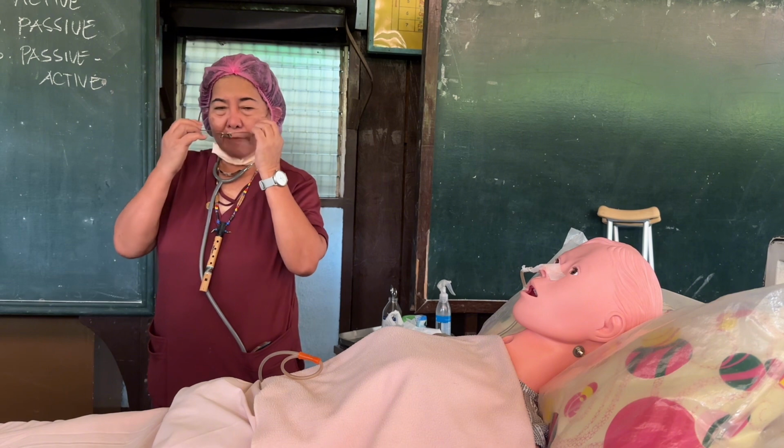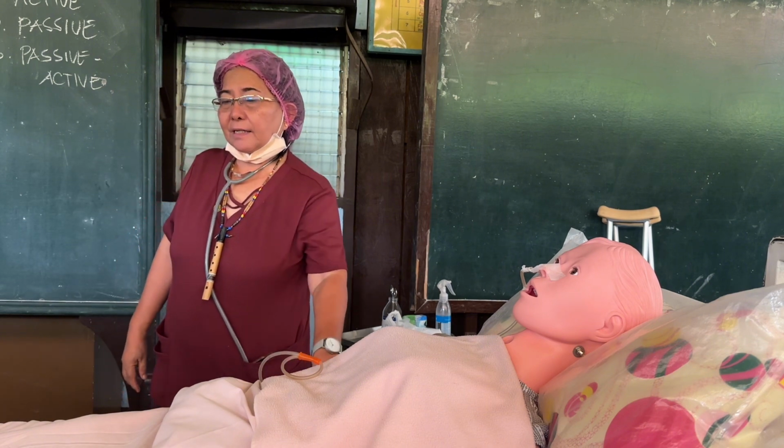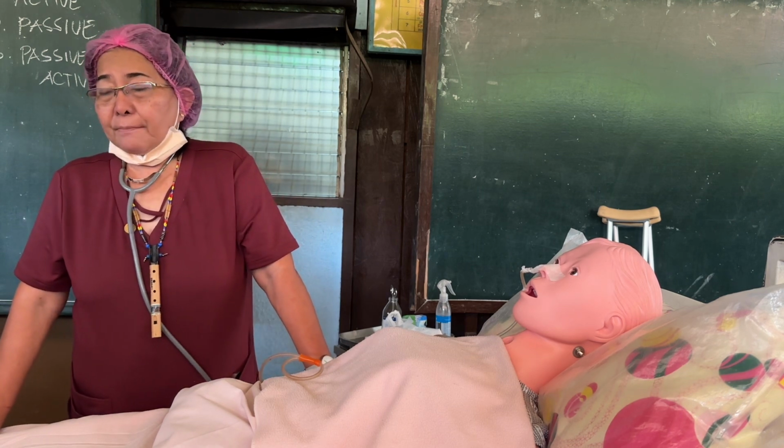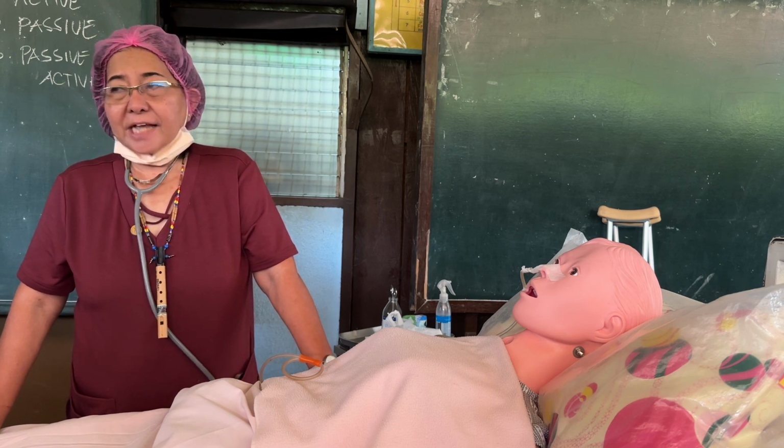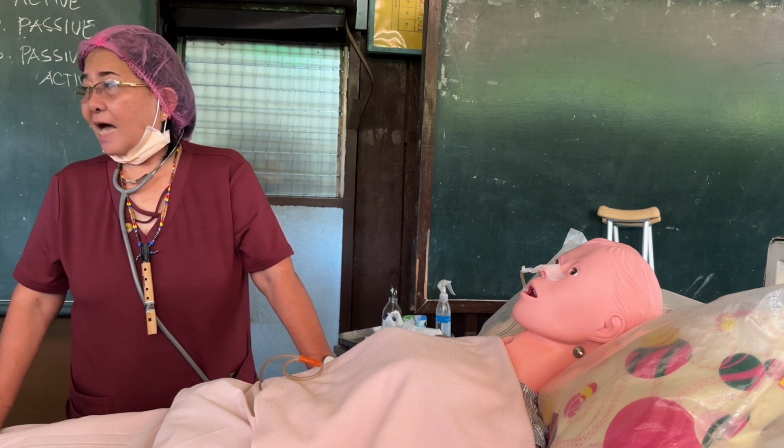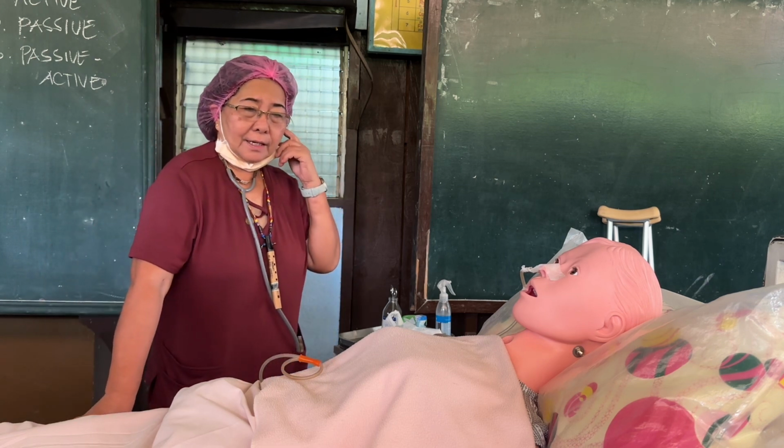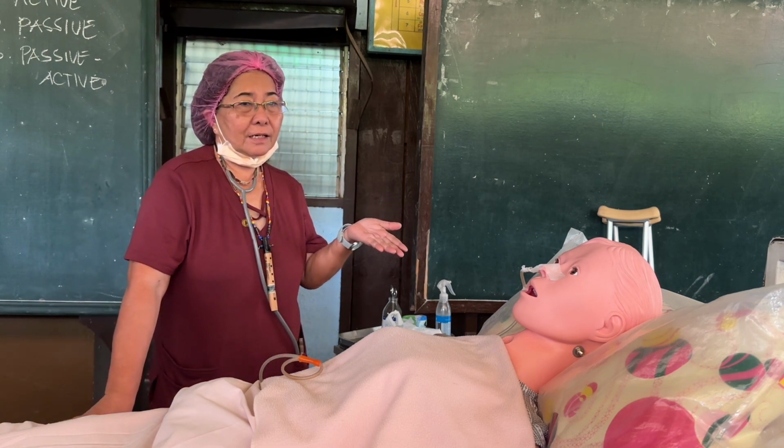Okay. So after how many days, or maybe two weeks, the doctor orders to remove the NGT. Remove NGT stat. What is stat, class? Stat, S-T-A-T, capital. Remove NGT stat. ASAP or now, immediately. PRN, as per needed, or if necessary.